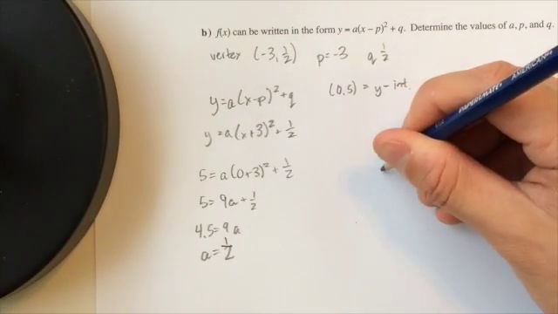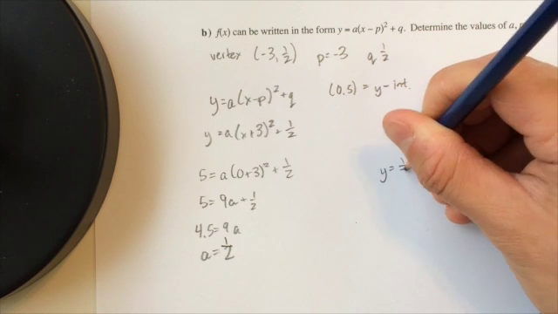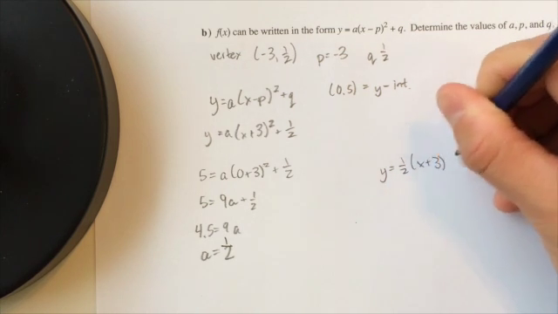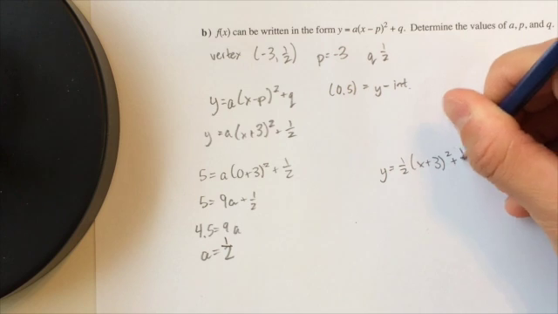And so my graph is going to look like this. y is equal to 1/2 times x plus 3 squared plus 1/2.